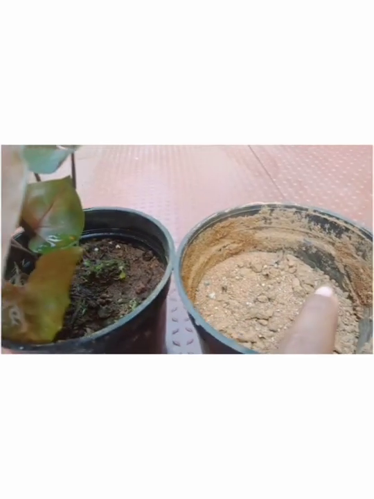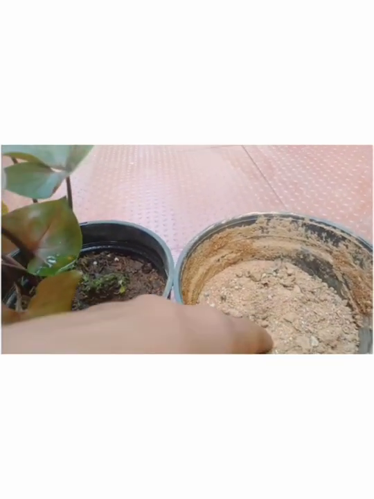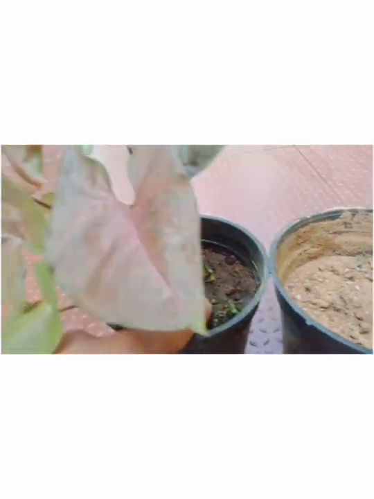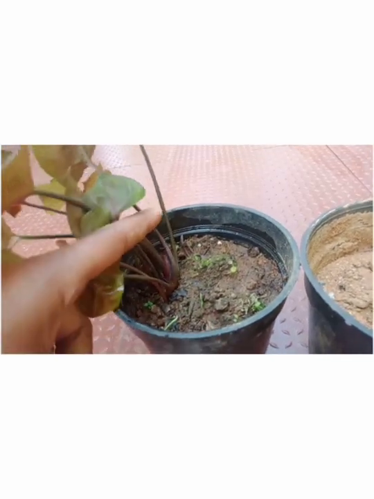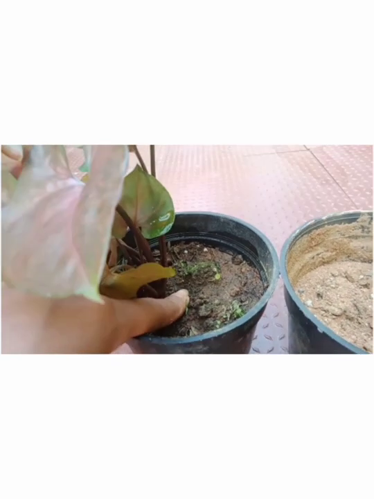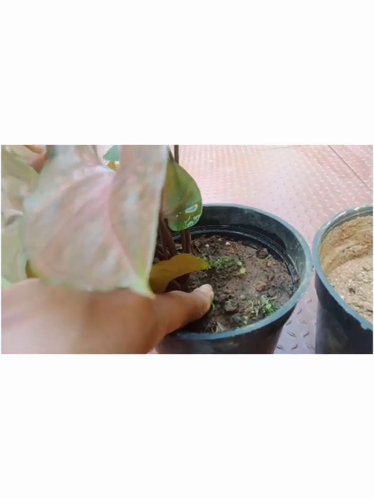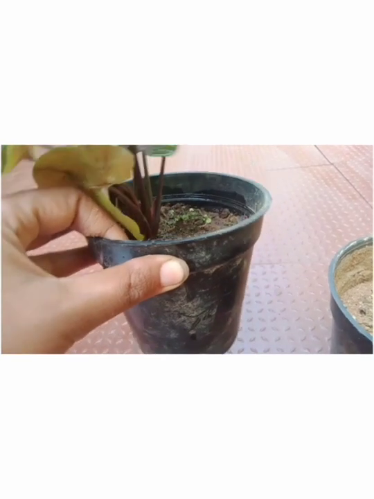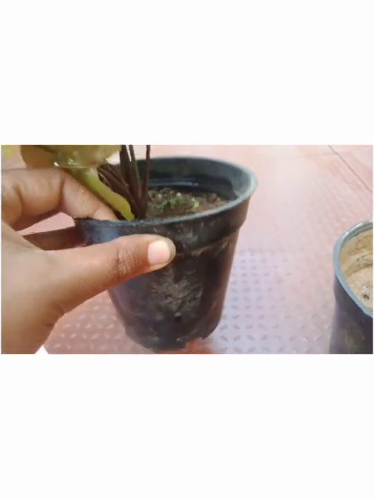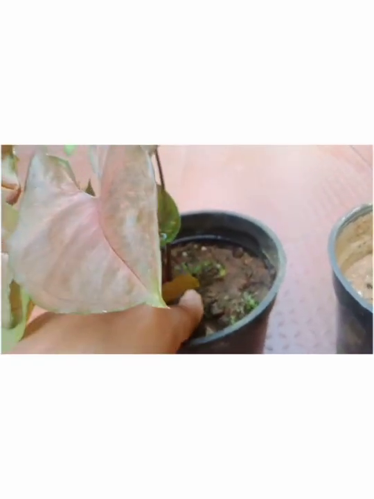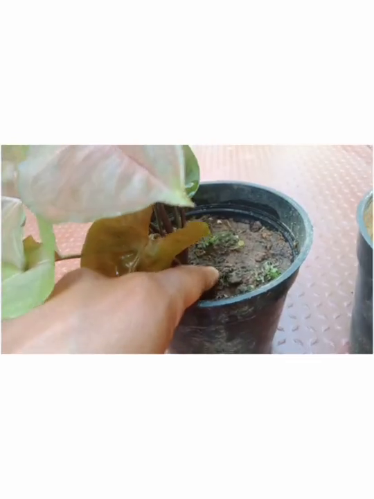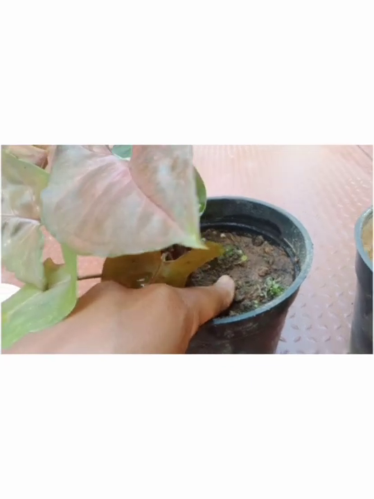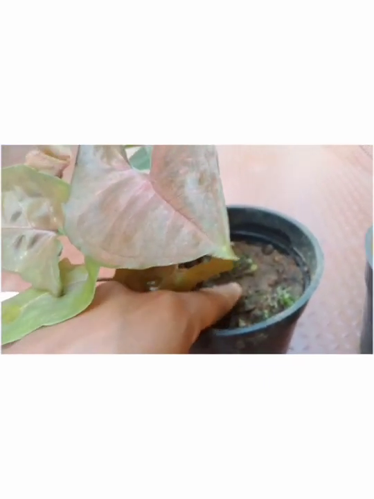Yes, but in this pot the soil is very loose, because in this pot the root of this plant will hold the soil very tightly. So when we lift this, can you see the soil coming out? No, right? Because this plant holds the soil very tightly, soil erosion is not possible in this pot.